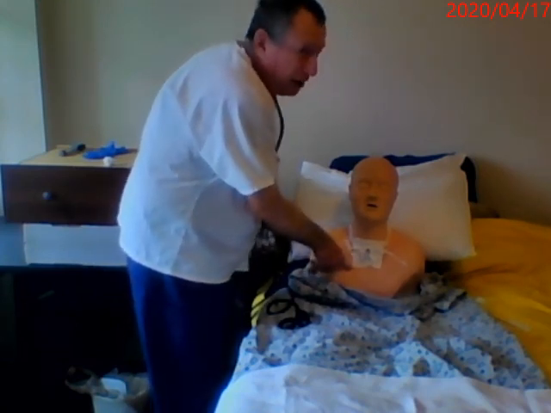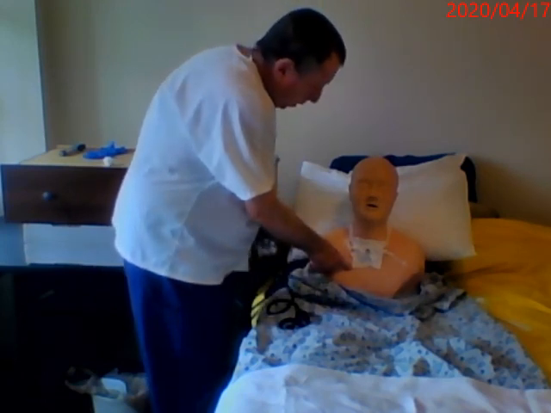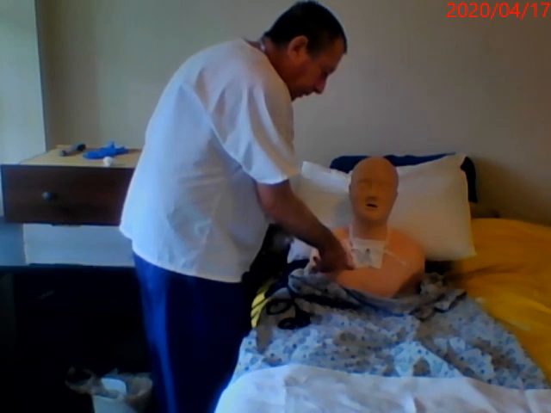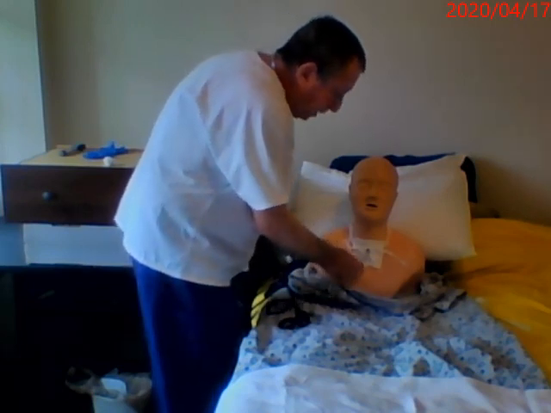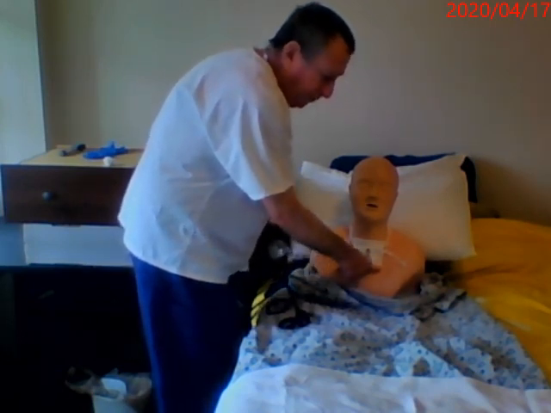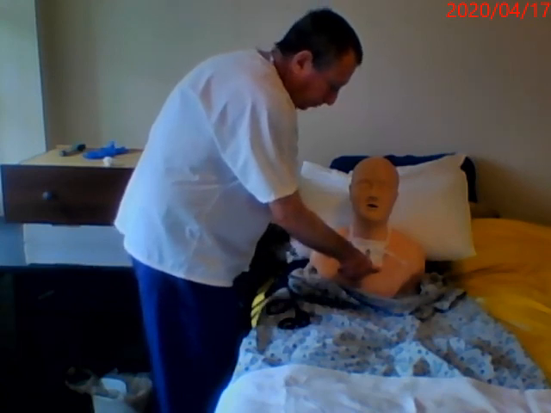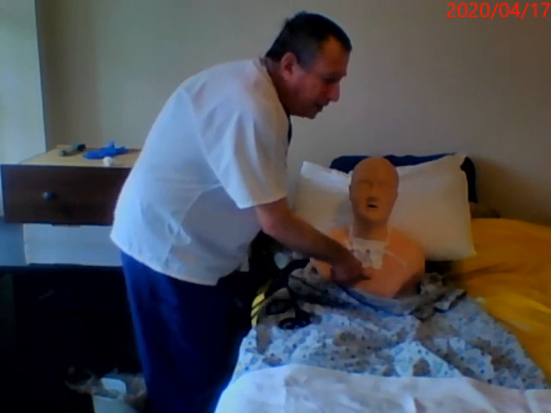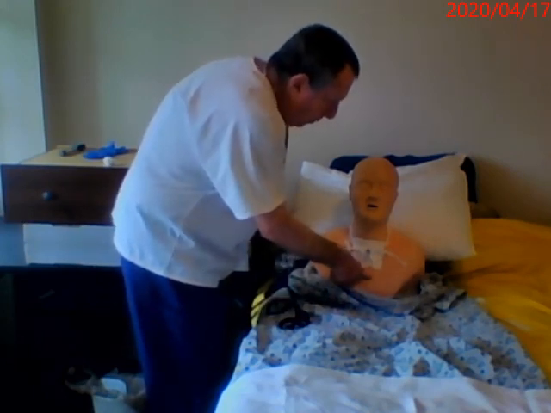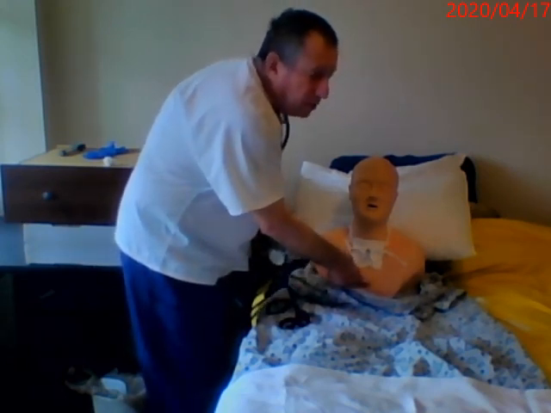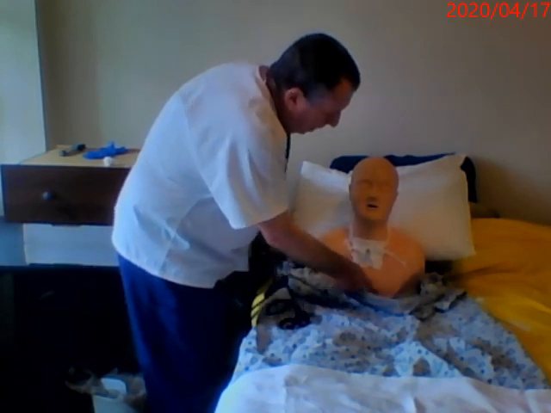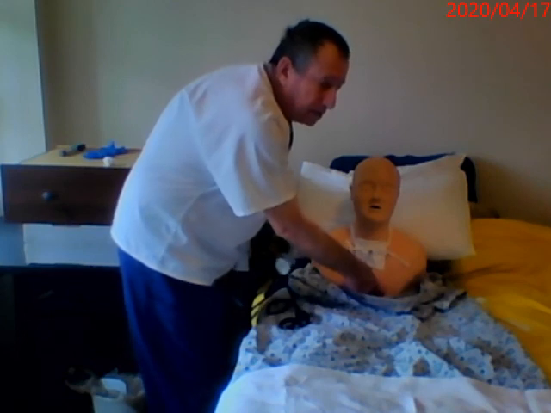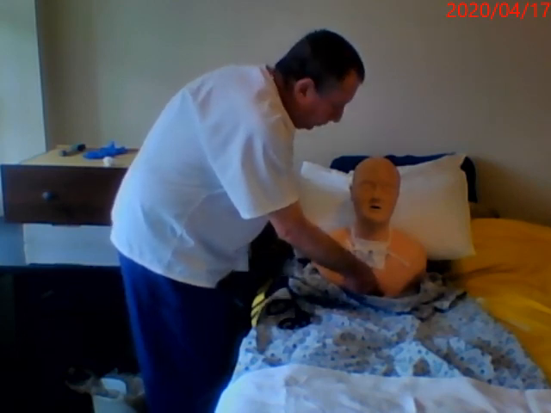My 5 points to check are the right side, second intercostal space; left side, second intercostal space; third intercostal space alongside the sternum; fourth intercostal space along the side of the sternum; and then the mid-axillary line in the fifth intercostal space to check the mitral.